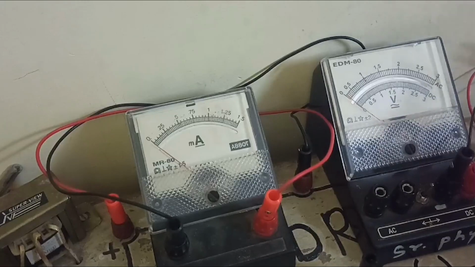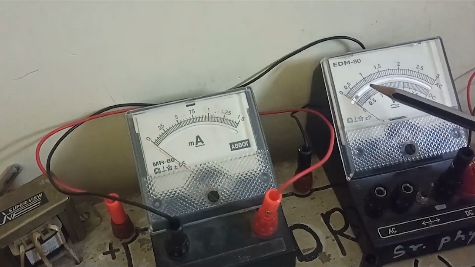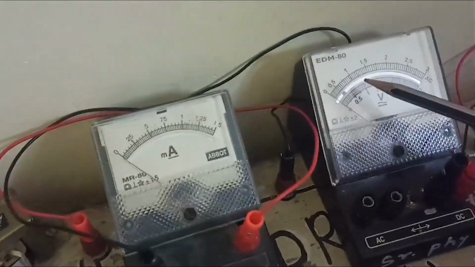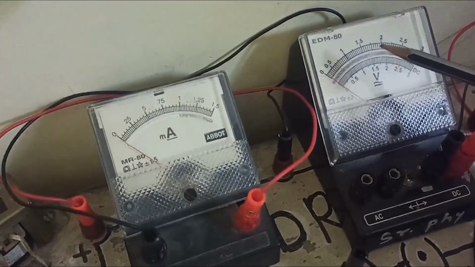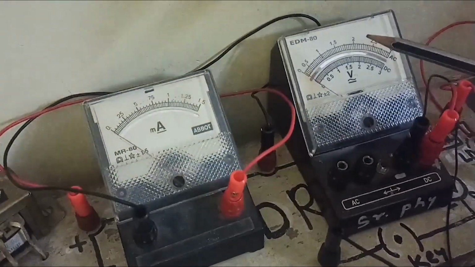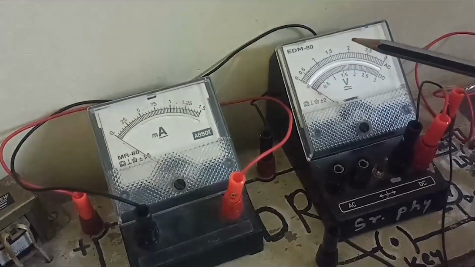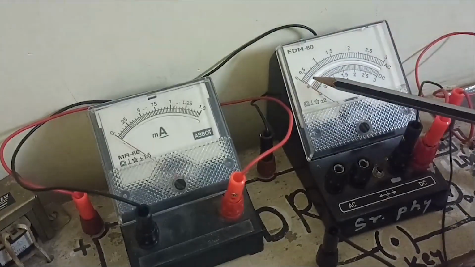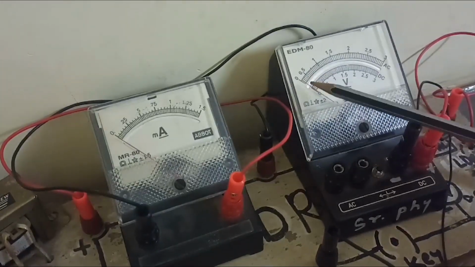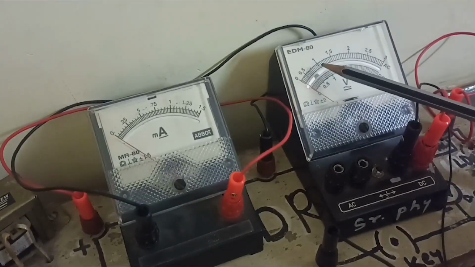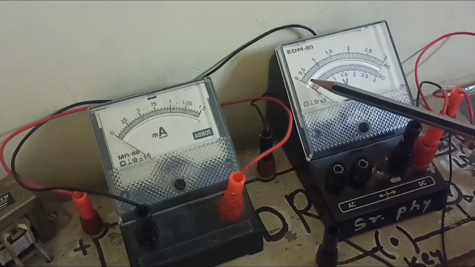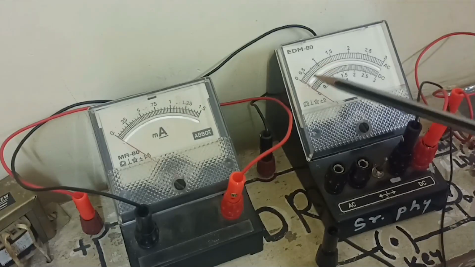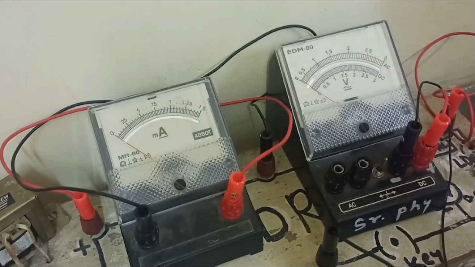And now come to this voltmeter. Here up to this point, 0.5 is there. You just see here, this is 0.05 and 5 lines are there, meaning one line is 0.1. Here is the 1 volt, and the lines between them are tenths. Here is 0.1 and again this is 0.1. So you have to take this reading very carefully.